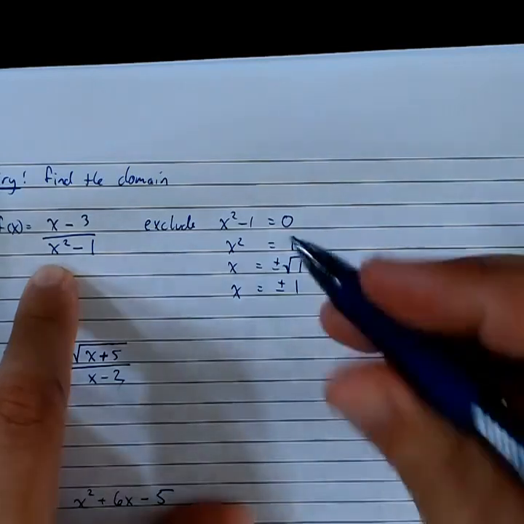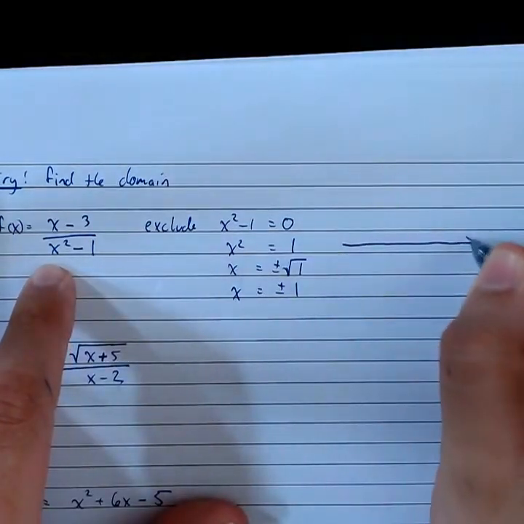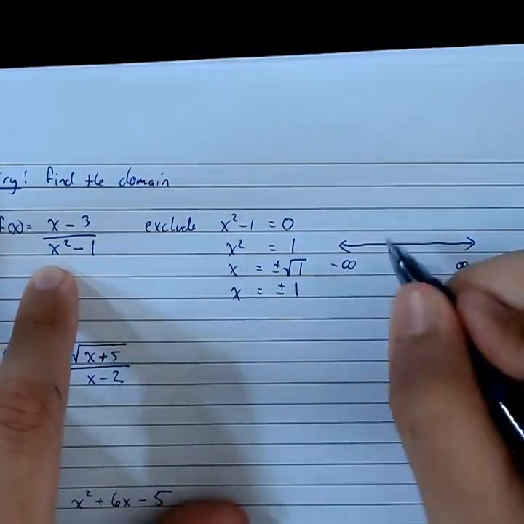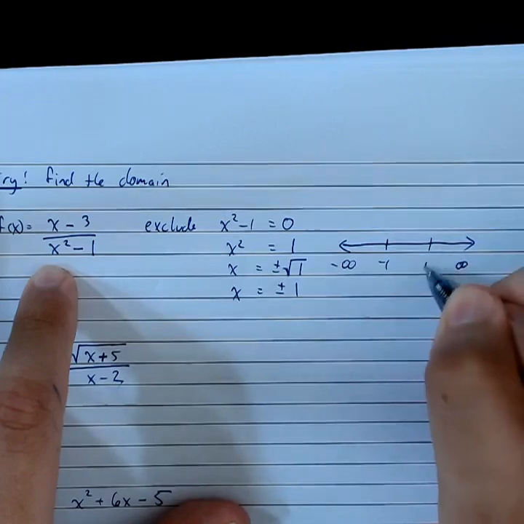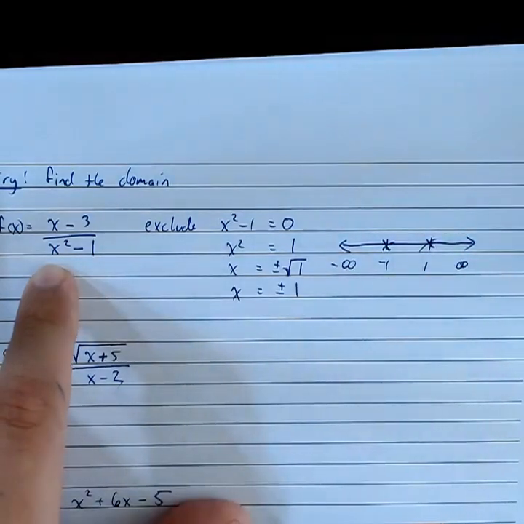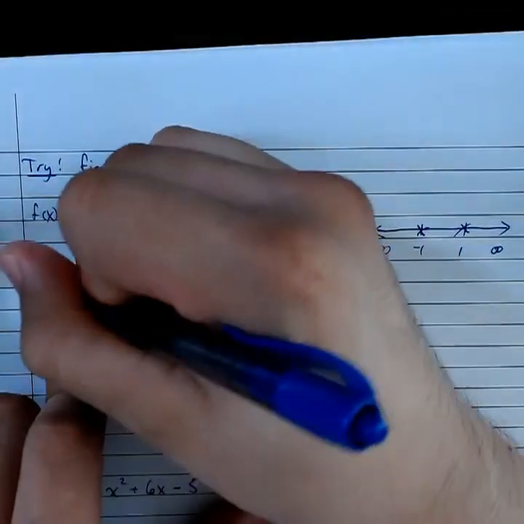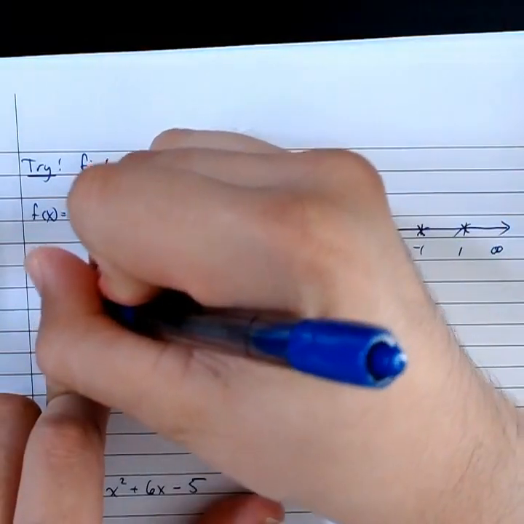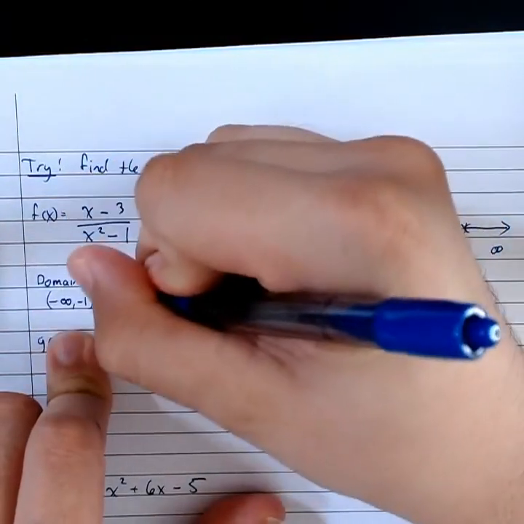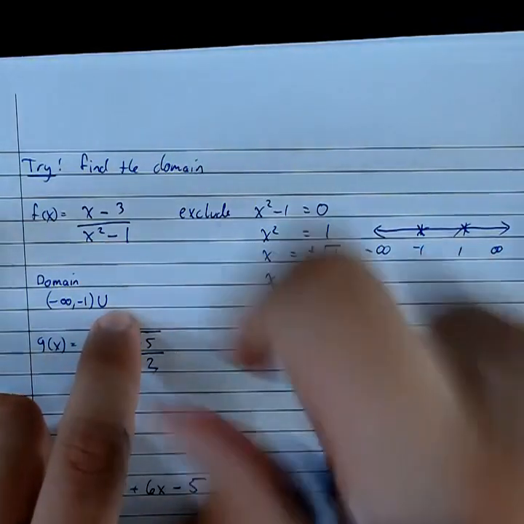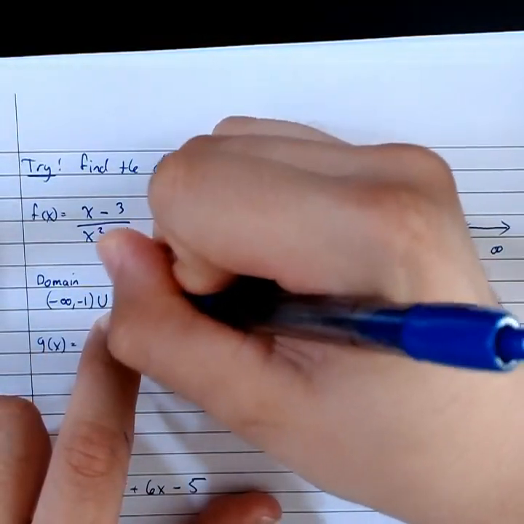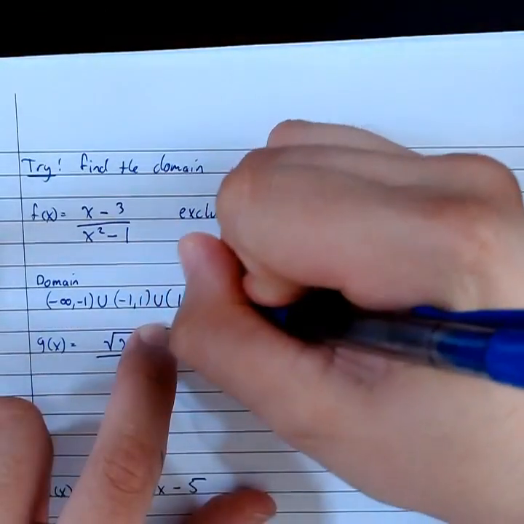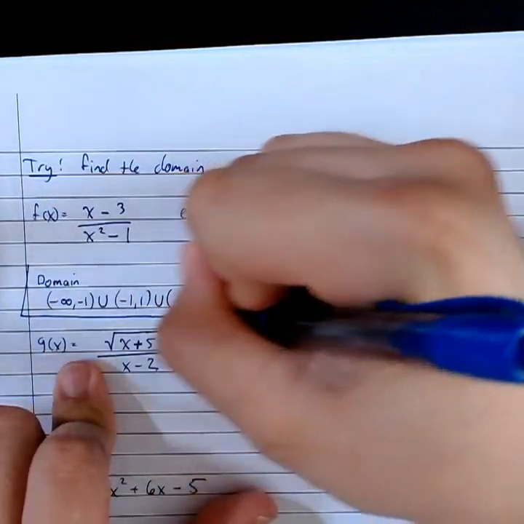So those are the only numbers that need to be excluded. You have your number line, everything from minus infinity to infinity. The number negative 1 and the number positive 1 are going to be thrown out, but everything else stays. So our domain is everything from negative infinity to negative 1, union with everything from -1 to +1, union with everything from 1 out to infinity. And there's our domain.